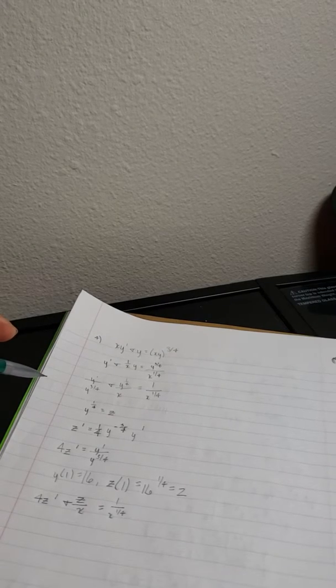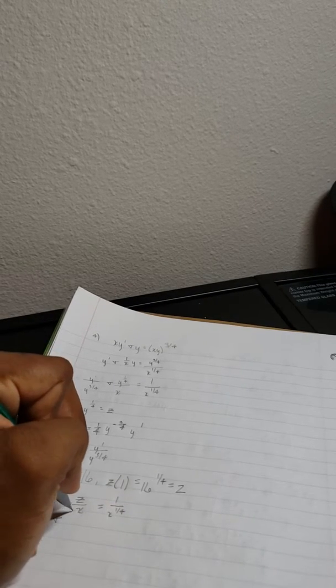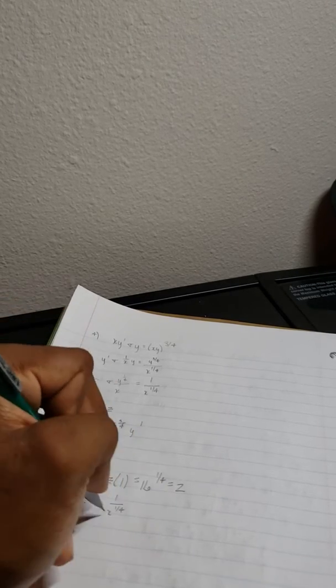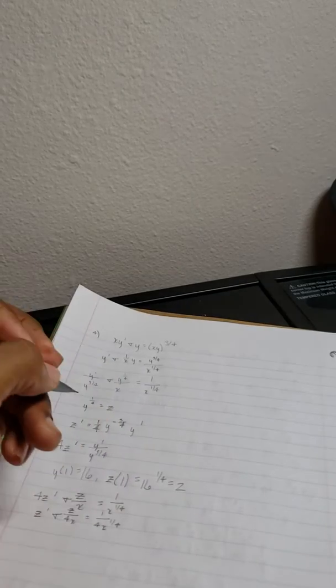All right. Simplifying it even more, because we have to have z prime by itself, we know that z prime plus z divided by 4x is equal to 1 over 4x to the 1/4 power.